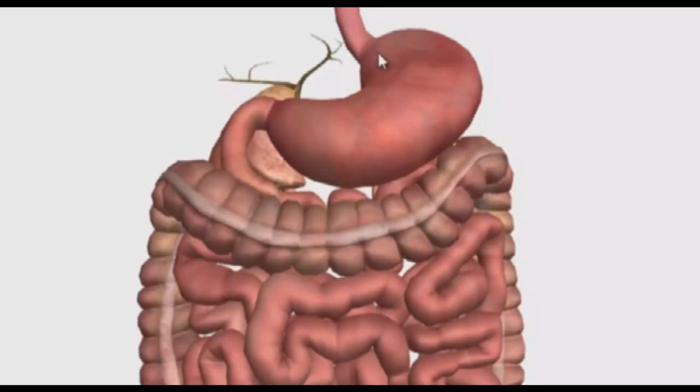So the function of the stomach is to mechanically digest the food by churning it. So the muscular walls of the stomach churn up the food and mix it with digestive enzymes. And you've also got some cells in the wall of the stomach producing acid, which kills bacteria. So in this way it serves as an infective barrier.